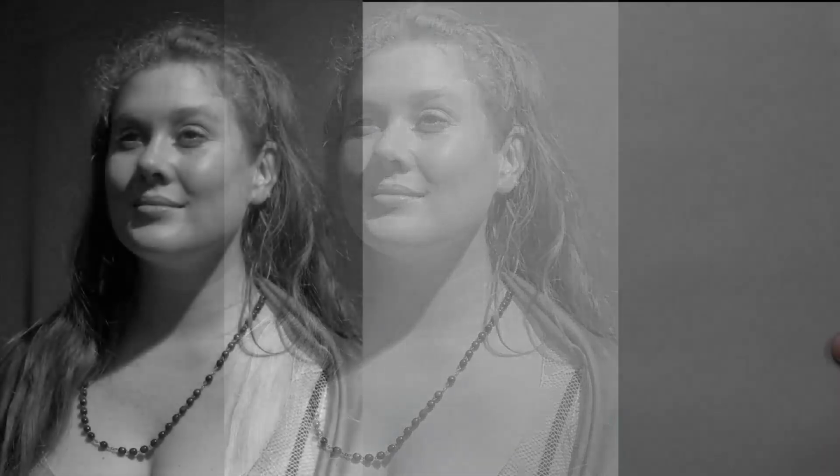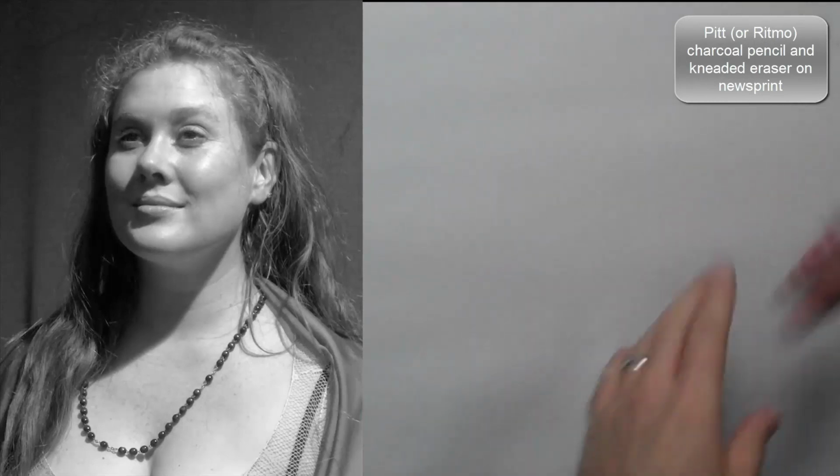Okay, so for our demonstration here, we're going to be working from this model, very different from the model that we worked from last week. Female, younger than he was, softer, rounder features. So we'll take a look at how to approach a model like this here. I'm going to start out in the same way, with the simplest thing possible.